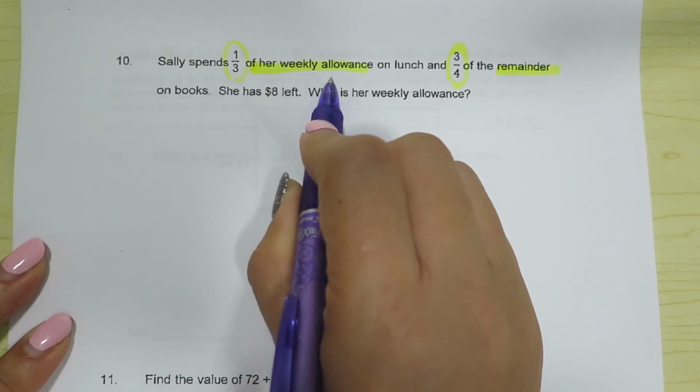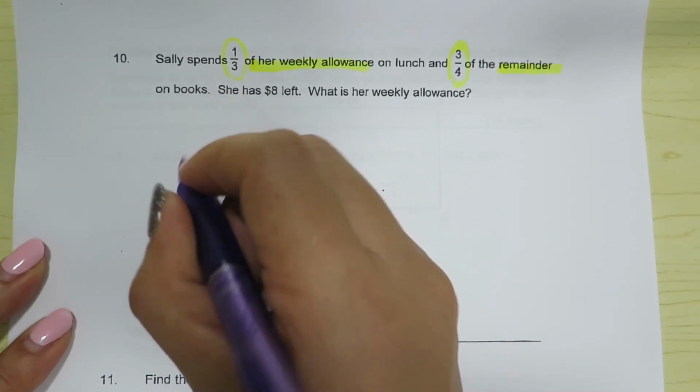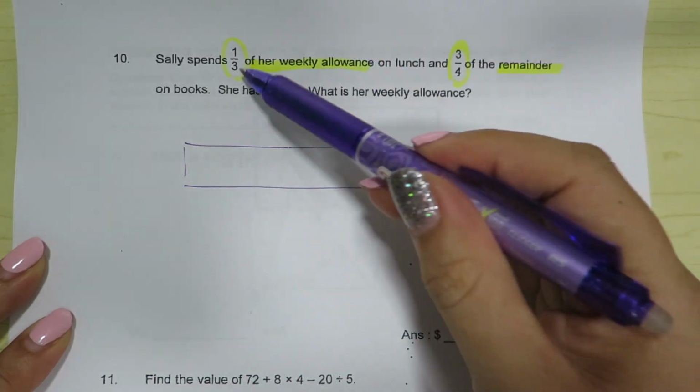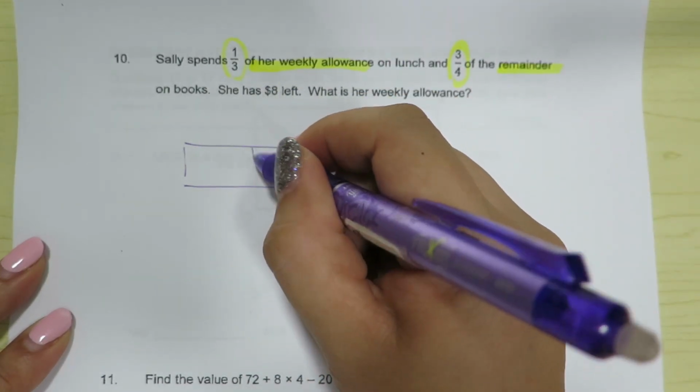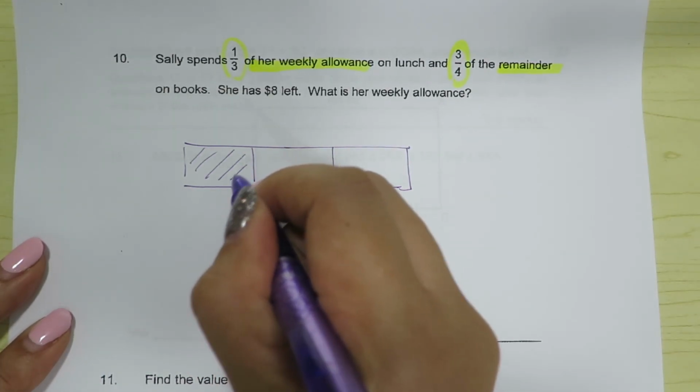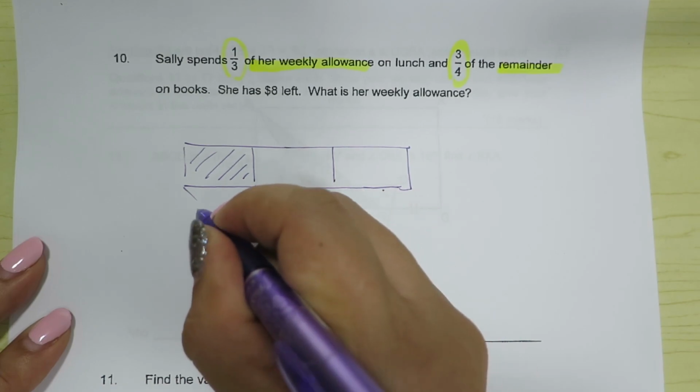Sally spends 1/3 of her weekly allowance. I will draw the whole first. So now this is Sally's allowance, a whole thing, and they're talking about it as 3 out of 3. So I draw 3 parts. So out of the 3 parts, she spends 1 part on lunch. Okay, so this is lunch.